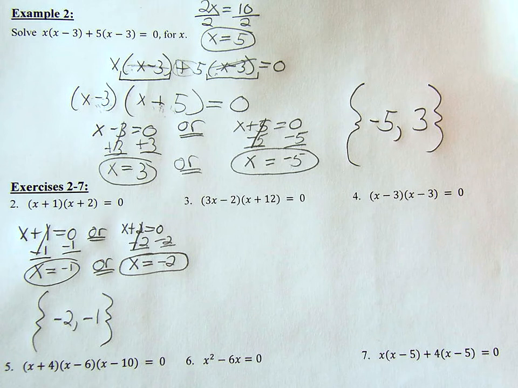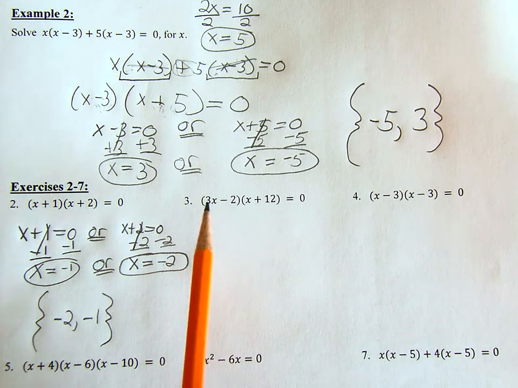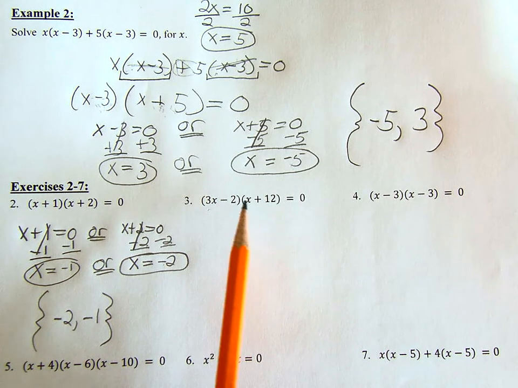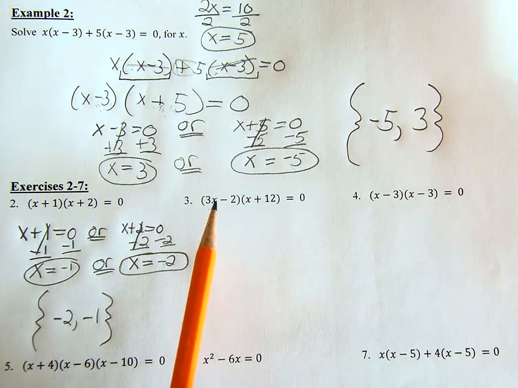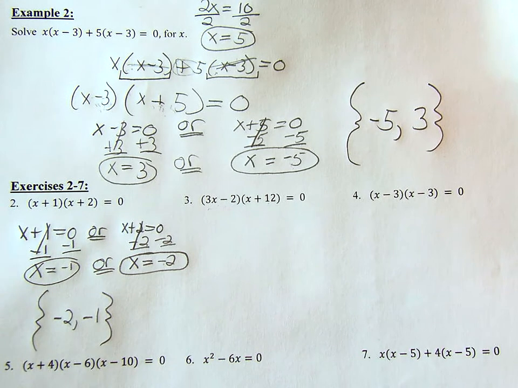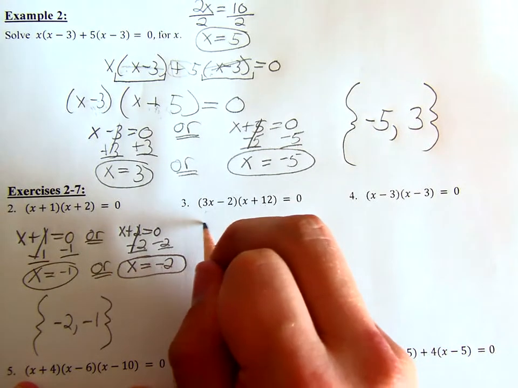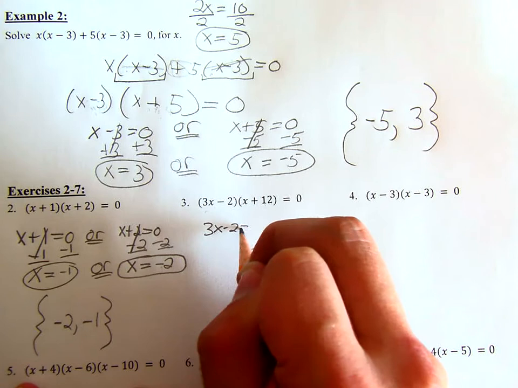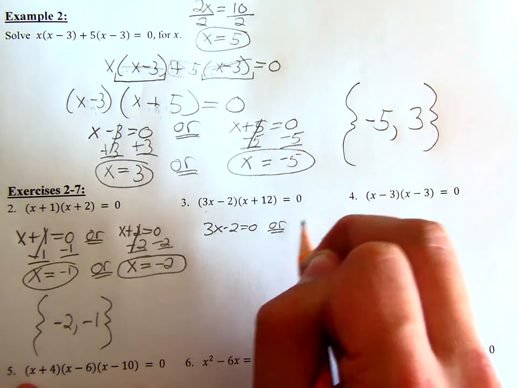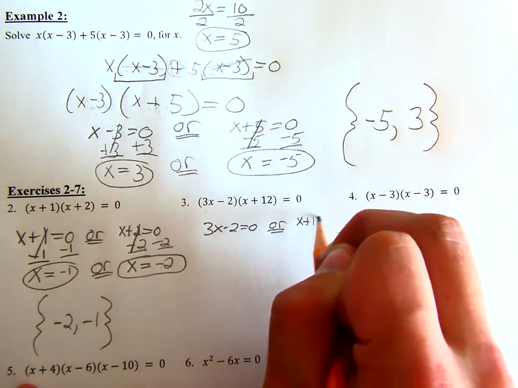Looking at number 3, if we have 3x minus 2 times x plus 12 is equal to 0, either one of these expressions has to equal 0 in order for the whole equation to equal 0. So we have 3x minus 2 is equal to 0, or x plus 12 is equal to 0.